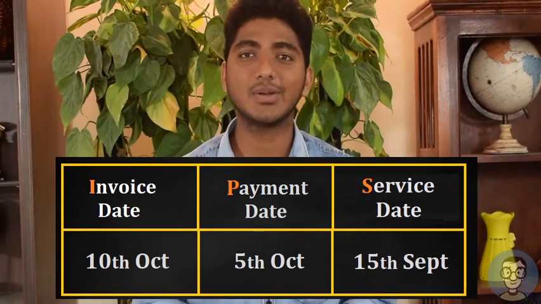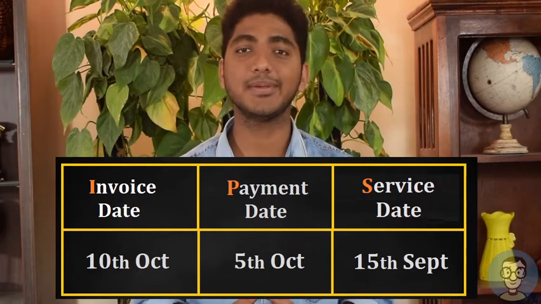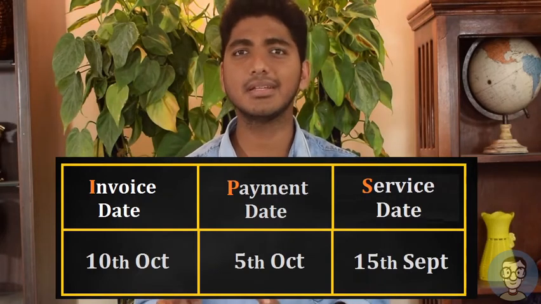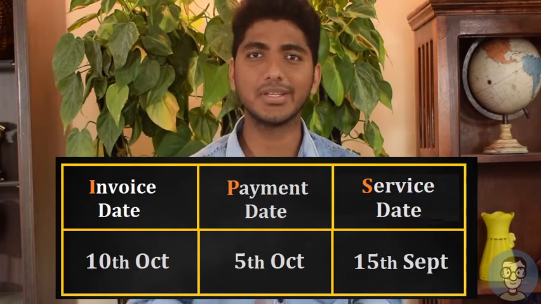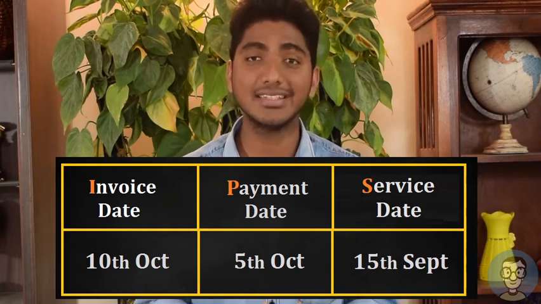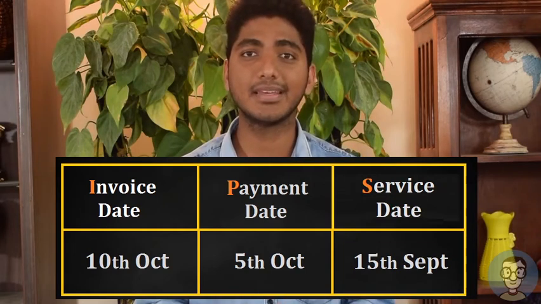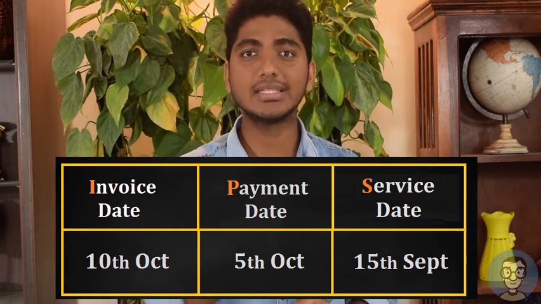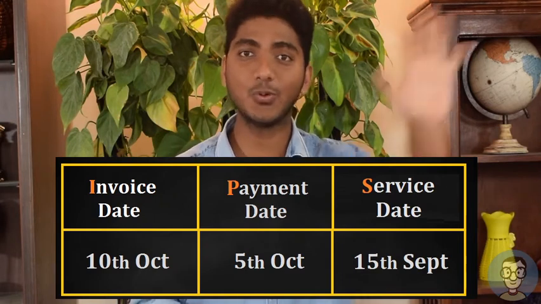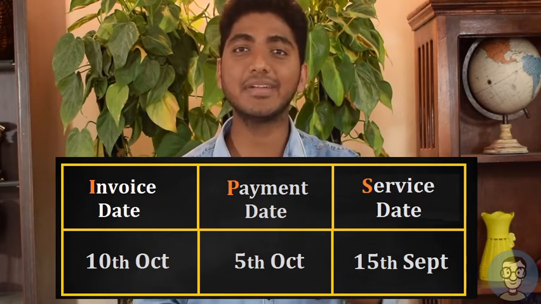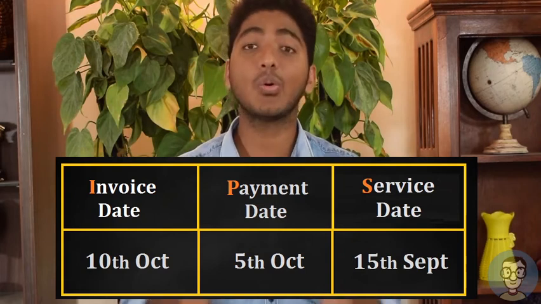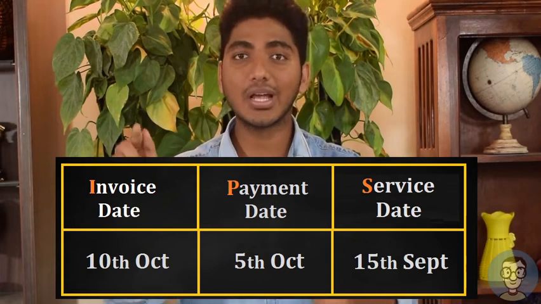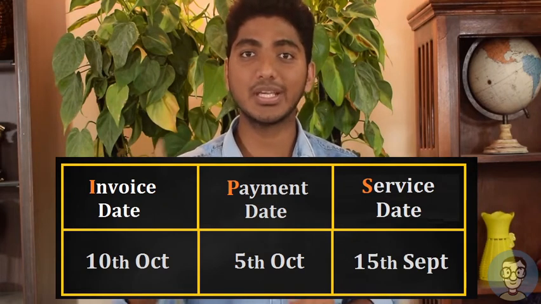Now we have to calculate time of supply. How to calculate time of supply? It is very simple: earliest of the following. If you say this is the answer, then you are wrong. We used to compare all the 3 columns together in case of goods. But it is a little different in services. You can't compare 3 columns together.